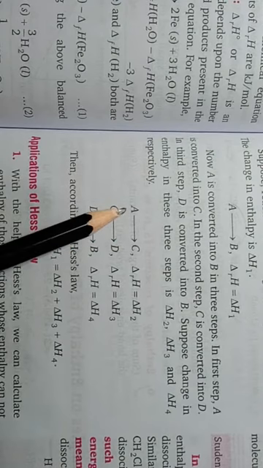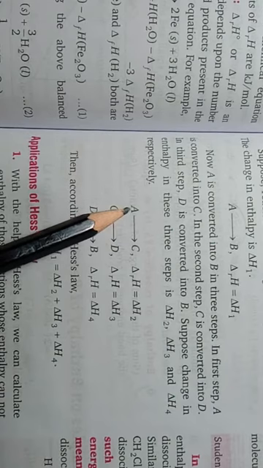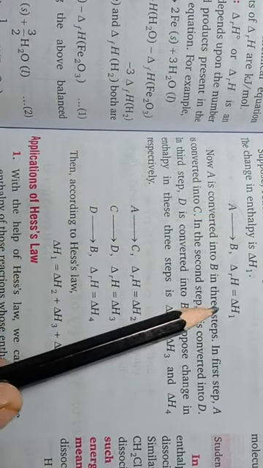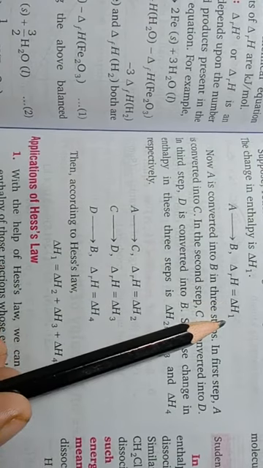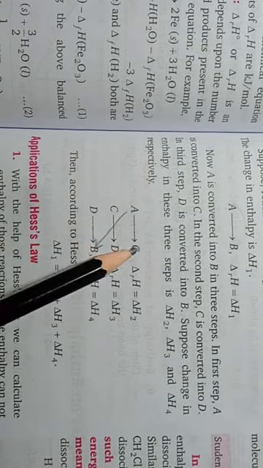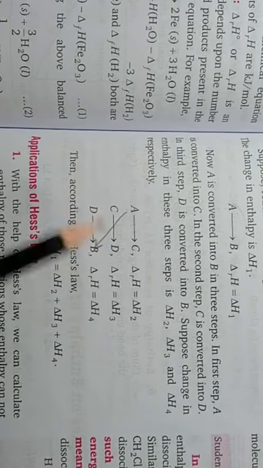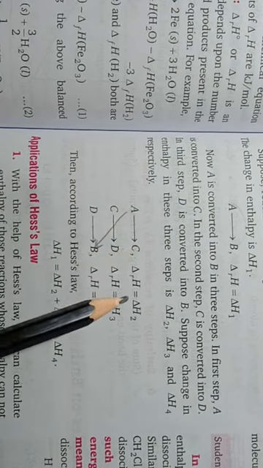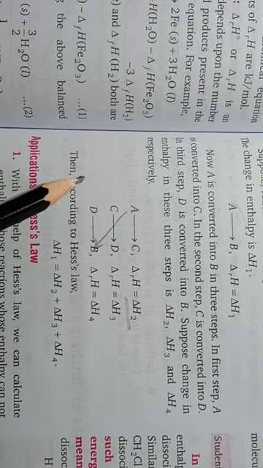When A is converted into C, the change in enthalpy is delta H2.